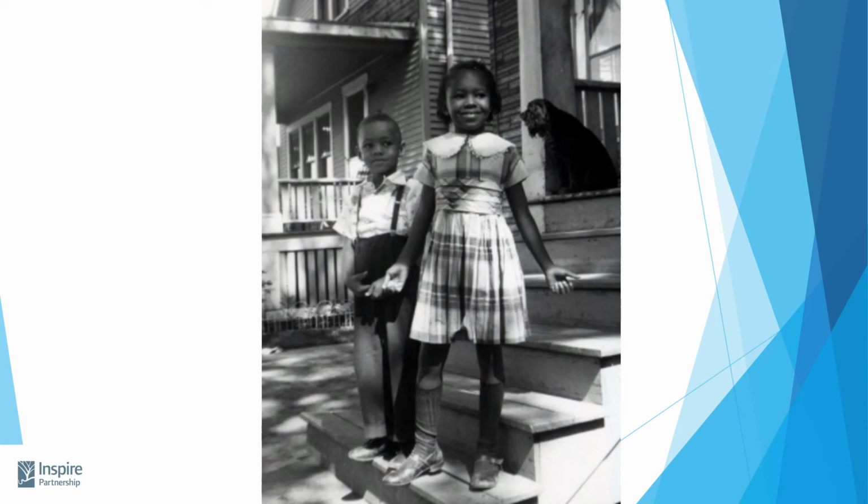This next image is an old photograph of two children standing on the front steps of their home. Again, it was taken in the southern United States around about 1950 something. So it's quite an old image now, but the book is set in the 1930s. So it's a little bit later than the setting in the book, but it's fairly typical of the time. And have a look at the houses and the way they're constructed and how the children themselves may well be dressed.